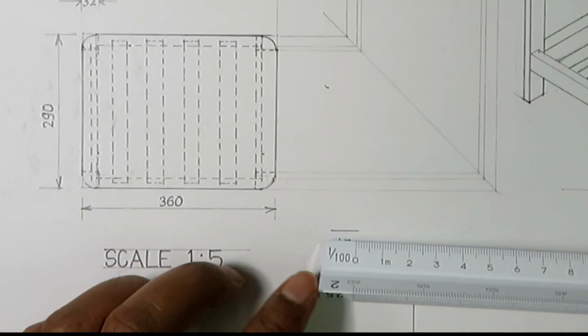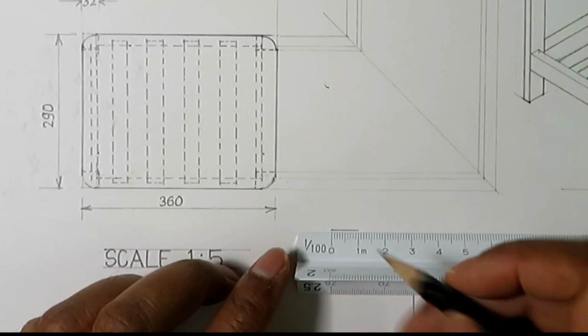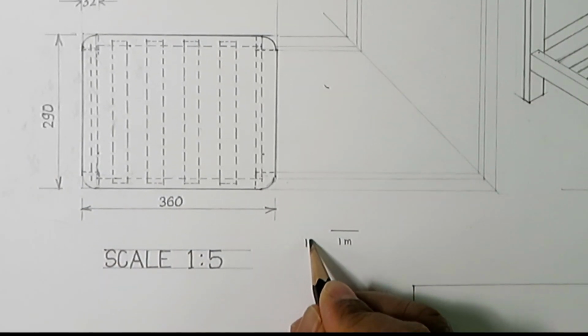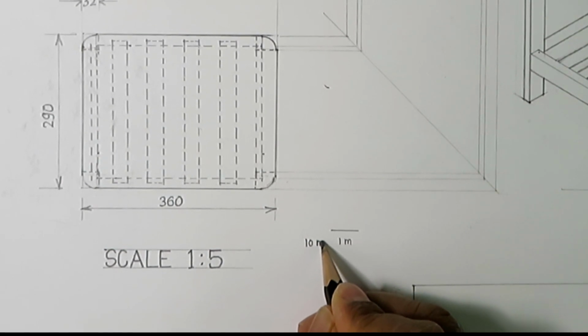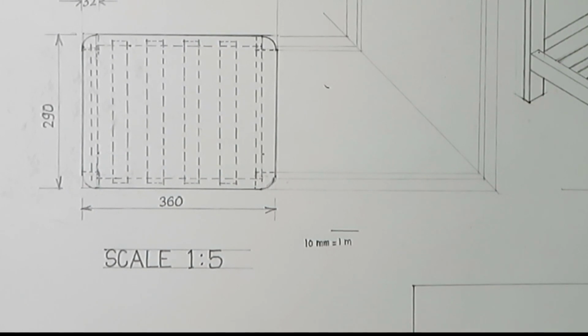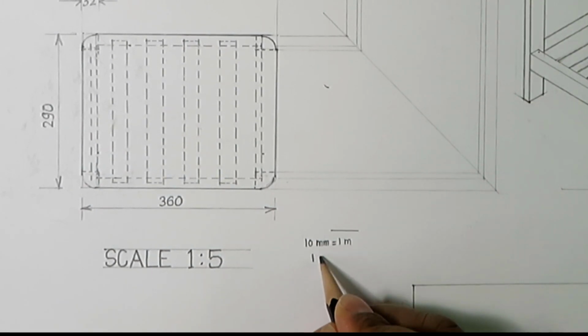So let us do the calculation and find out the scale. So we can say that 10 millimeter on the drawing sheet is equal to 1 meter in the actual dimension.